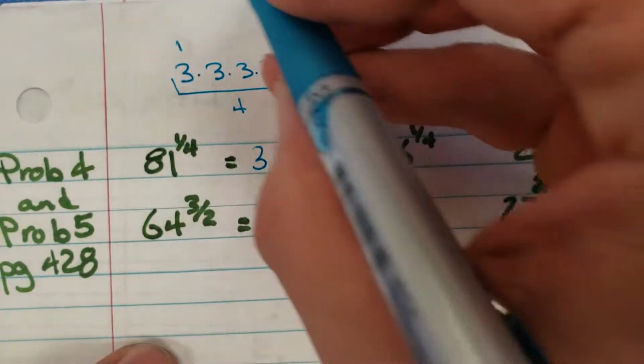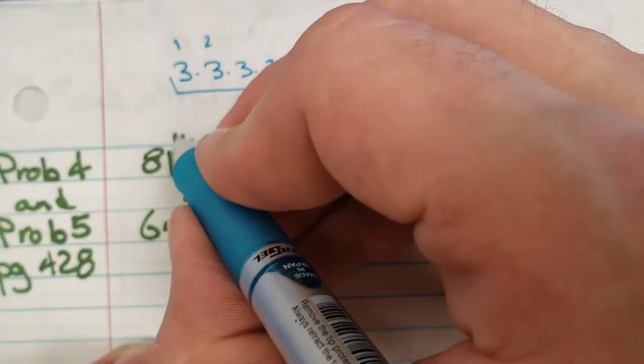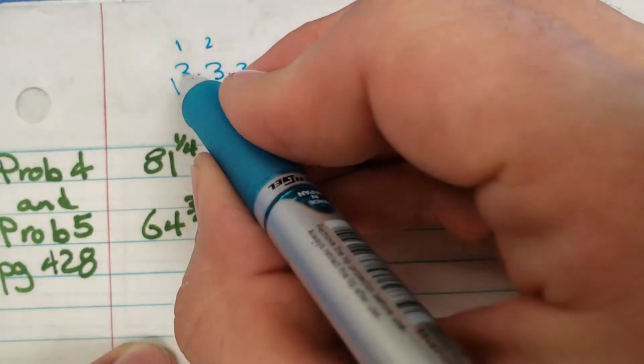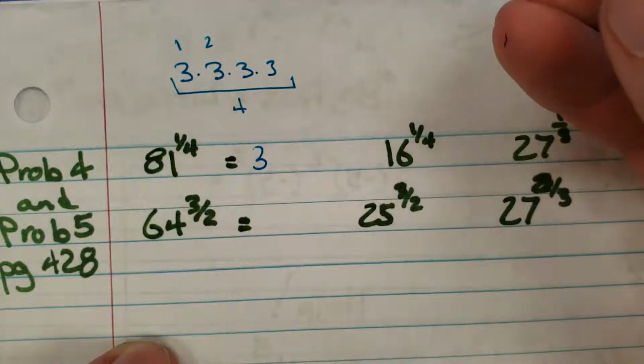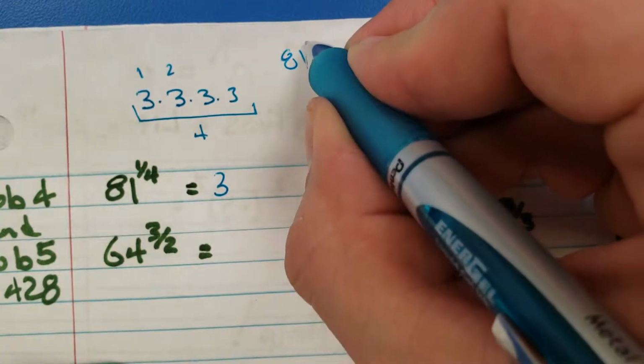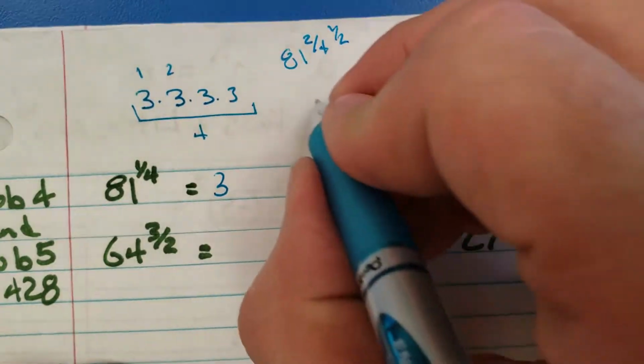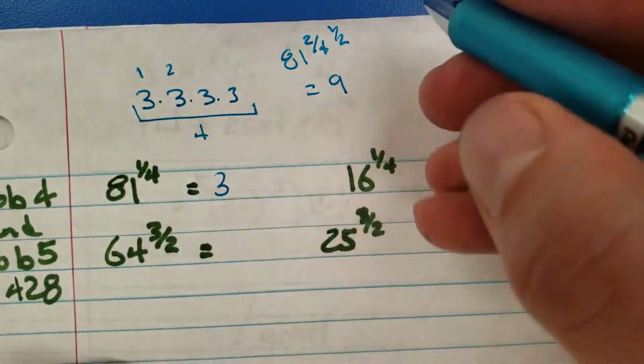The extension of that is, what if they wanted you to do 2? If this was 81 to the 2/4, well, that'd be 3 times 3, so that would be 9. I'll do a little side problem here. 81 to the 2/4, which is actually 1/2, would be 9, because it's half of the broken downs.